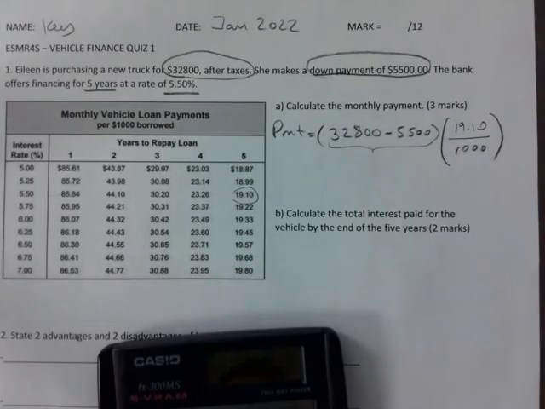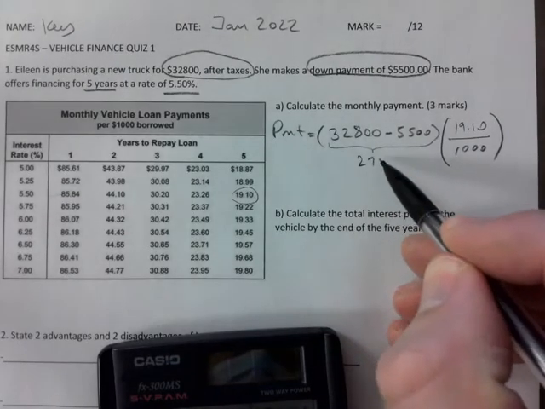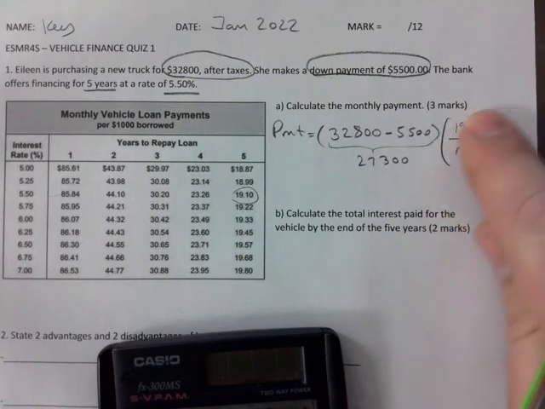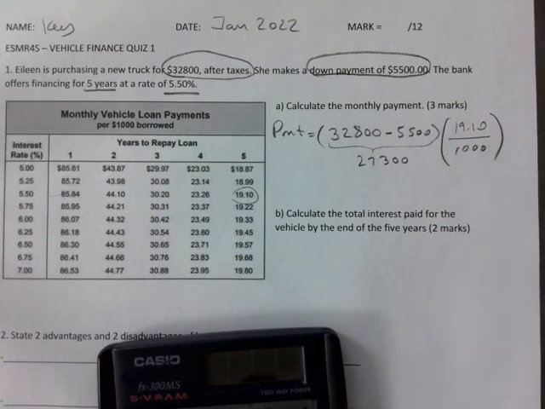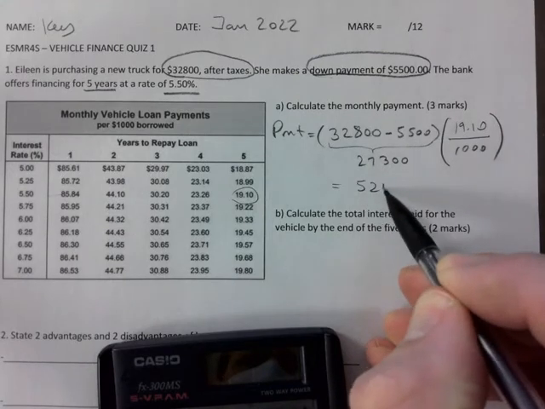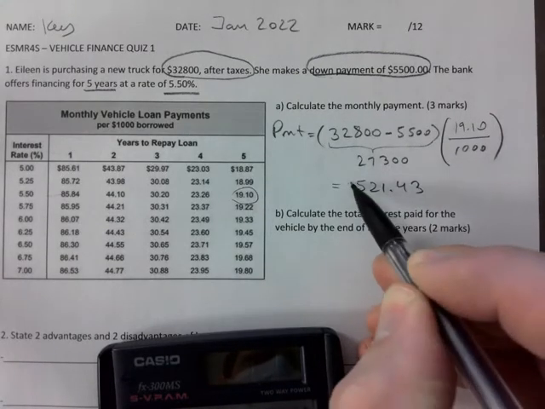step there, right? 32,800, that's 27,300. That's the loan you're taking, and you're going to be paying this much per $1,000 of loan, right? So you go times 19.10 divided by 1,000. So you should get 521.43. Dollar sign.